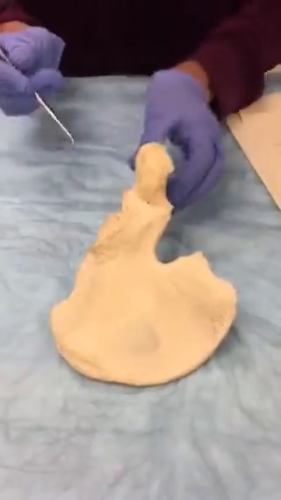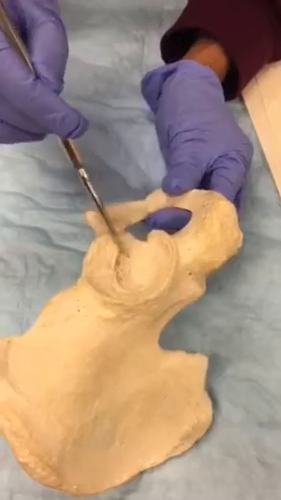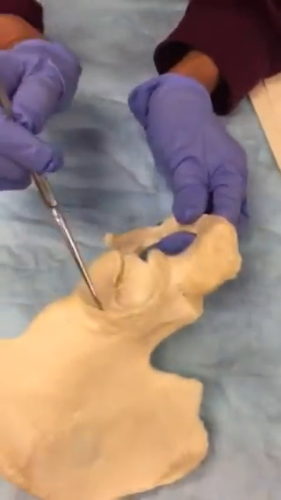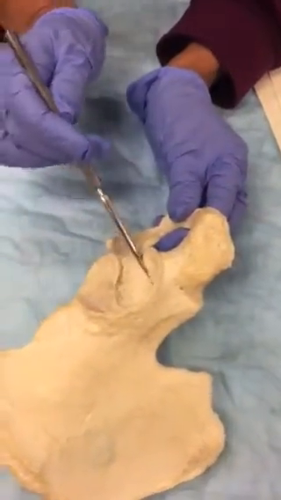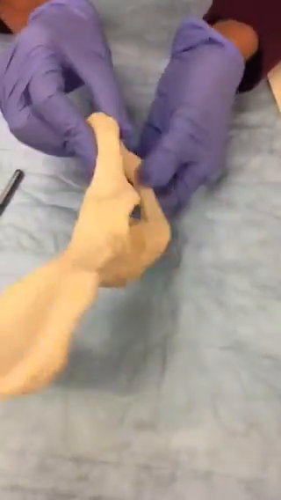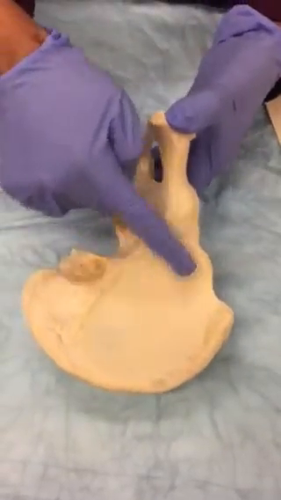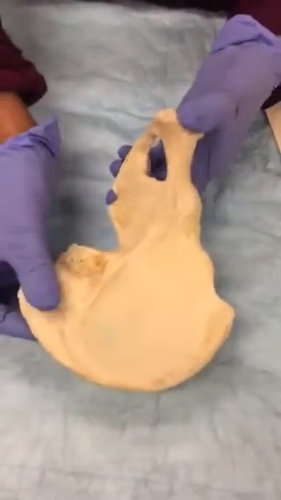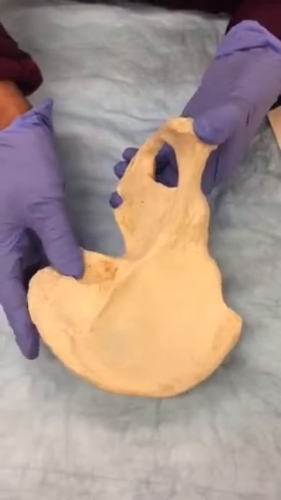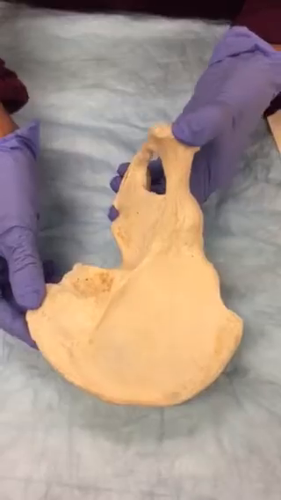Bone, and in the pelvic bone, this is the acetabulum. It is a deep socket where the head of the femur will articulate. Now, this side is the iliac fossa, and this is the auricular surface, and it will articulate with the sacrum.